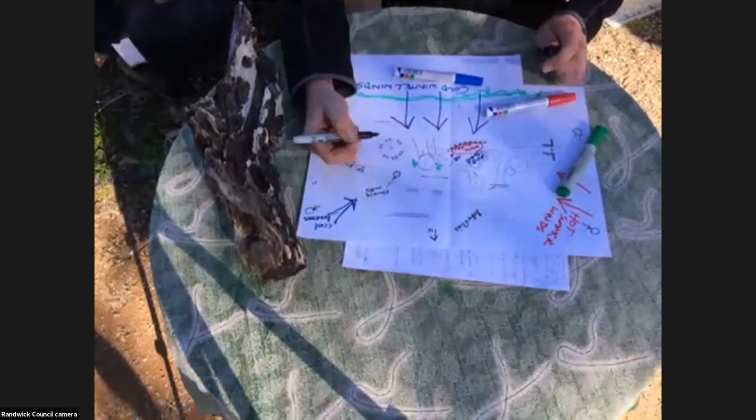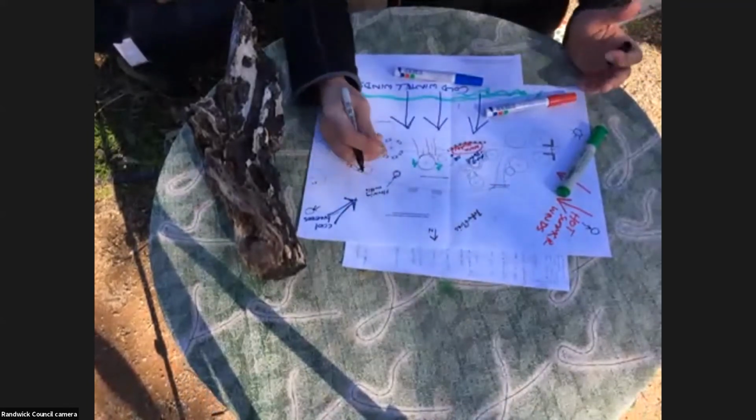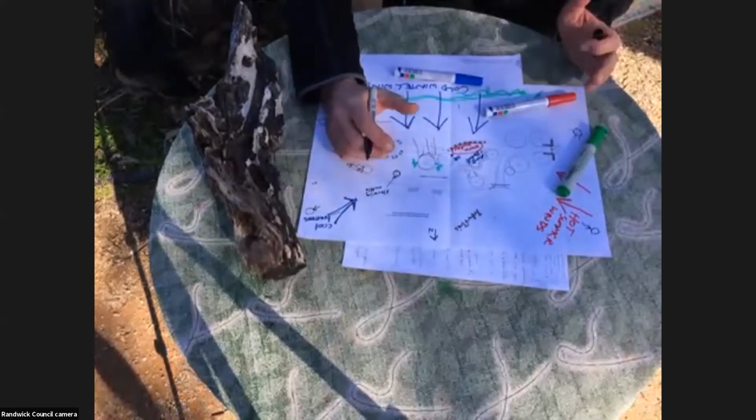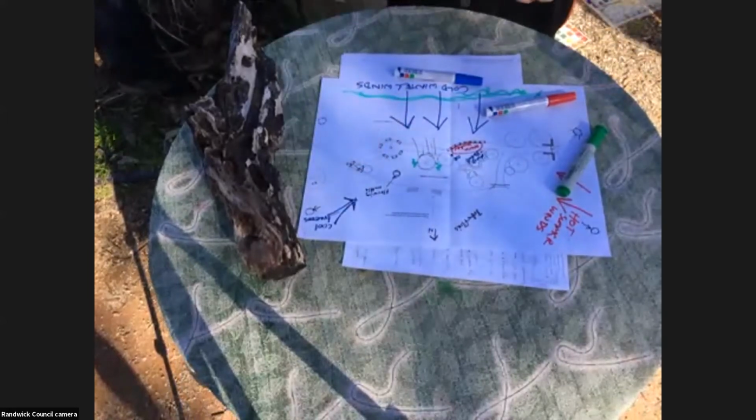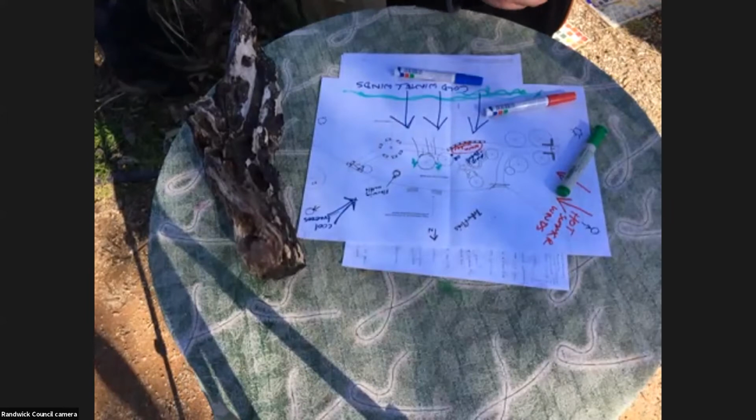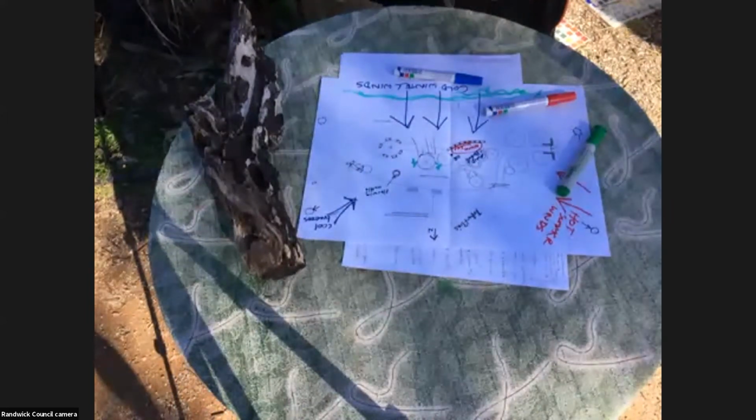What do you notice about the vegetation? Is it healthy? Is it unhealthy? So it's just things that you notice. Generally healthy. Healthy enough. They'll be healthier over the next 10 weeks.